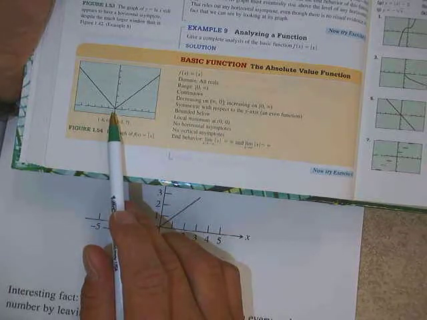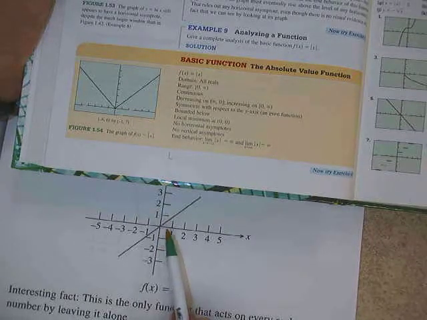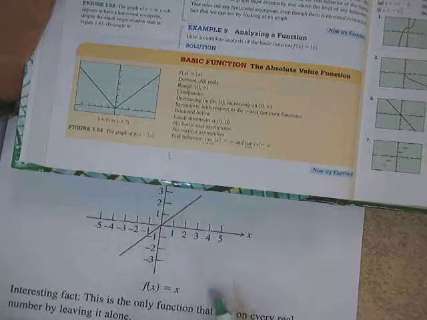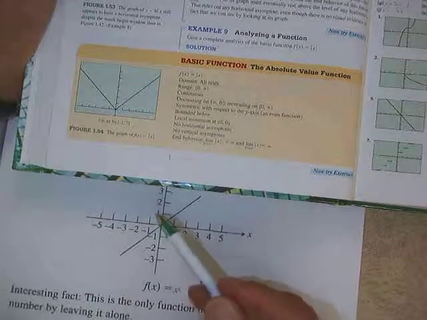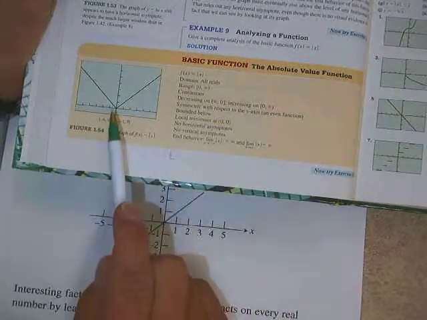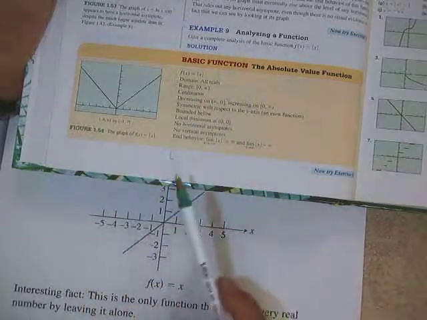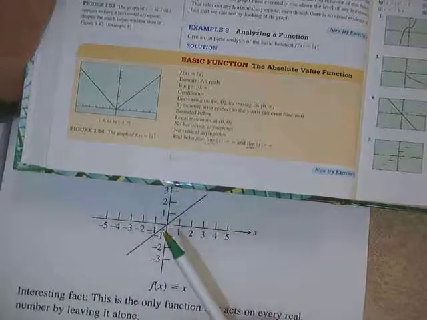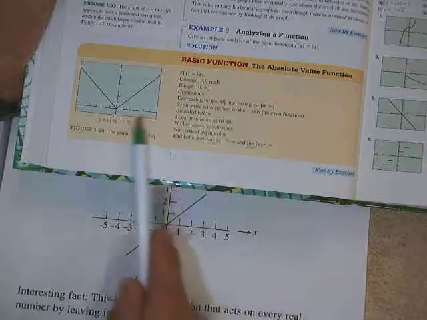Symmetry. This particular one is symmetric with the y-axis, making it an even function. This one is symmetric with the origin, isn't it? If I were to rotate this part 180 degrees, would I be on top of the other part? So this one would be an odd function, so we should recognize that. Boundedness, are there any boundaries? In this particular case, it's got a minimum value, so it's bounded below. The maximum value here is infinity, so it's not bounded above. The line is not bounded in either direction.